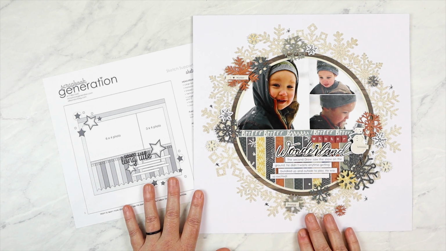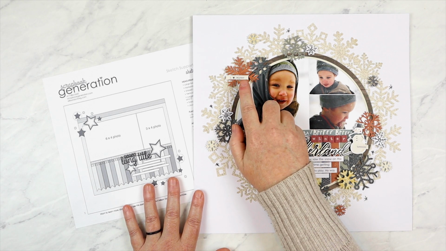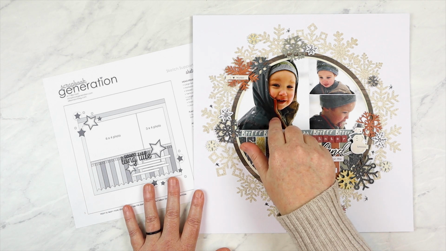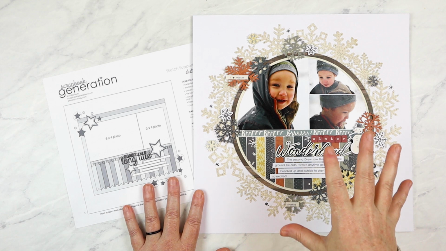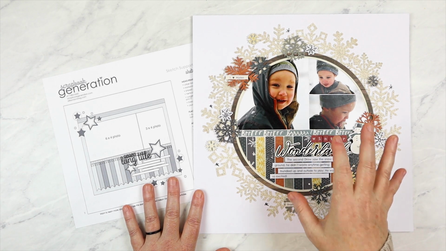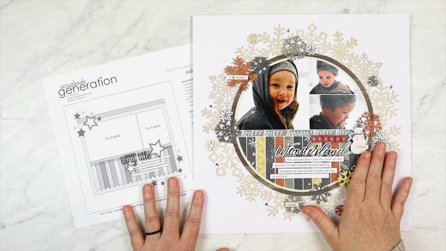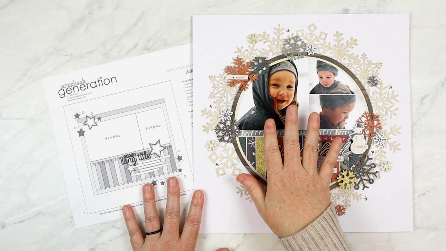The color I originally picked out for the snowflake was this orange. There's a tiny bit of orange in Drew's coat, and I thought it would be a fun color to highlight, especially for snowflakes. It was a little different since it's not the typical snowflake color. So I cut the wreath out of the orange and loved it.